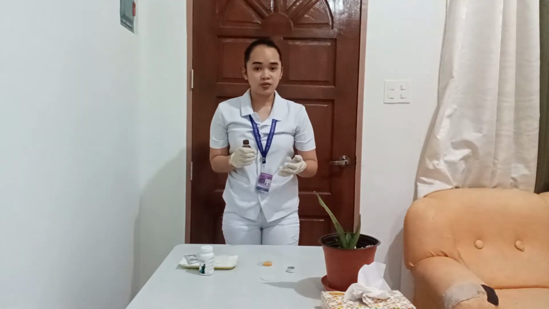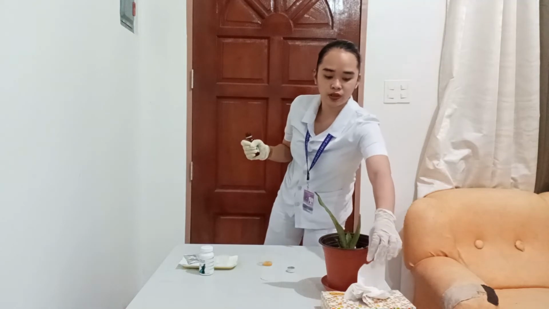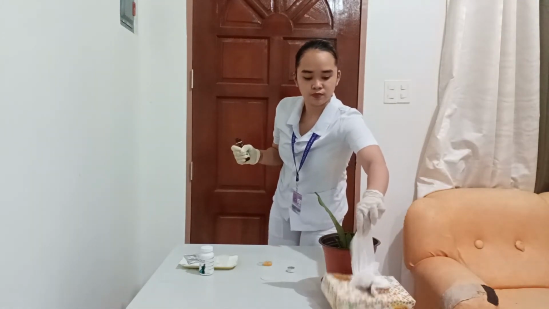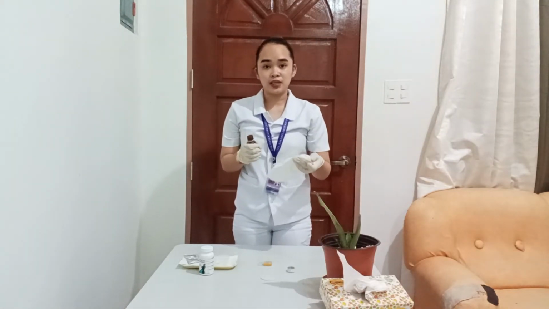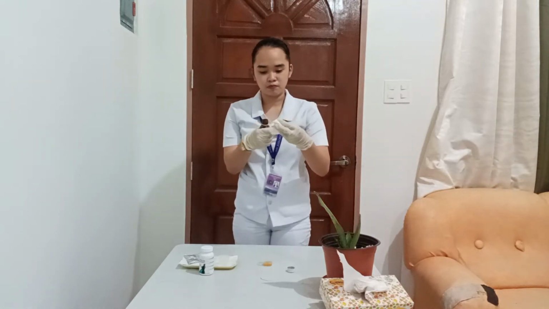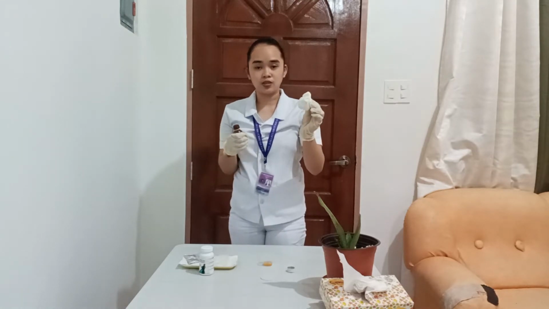And now wipe the rim of the bottle before capping it. So this is to prevent the cap from sticking. And then throw it into the garbage can.